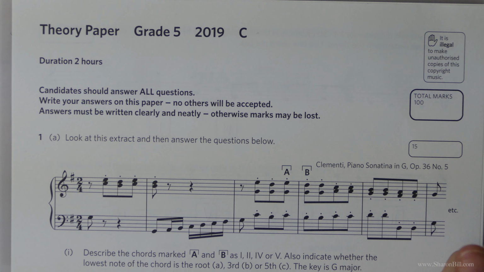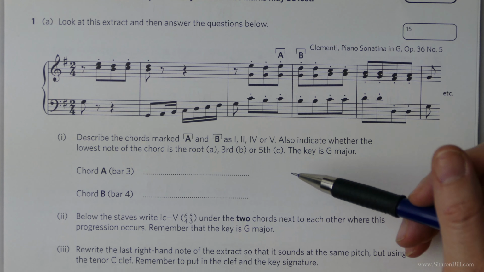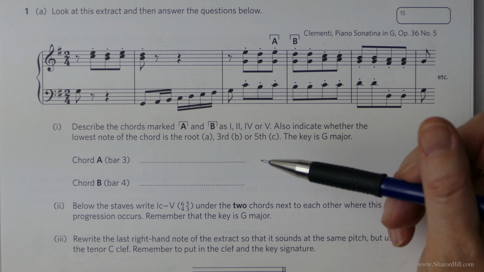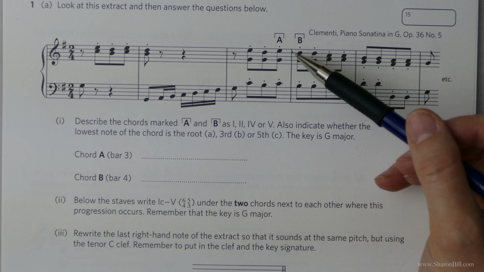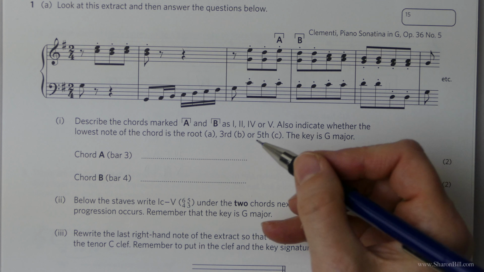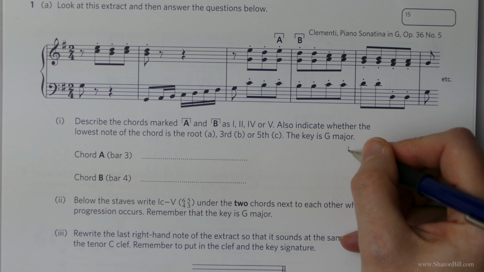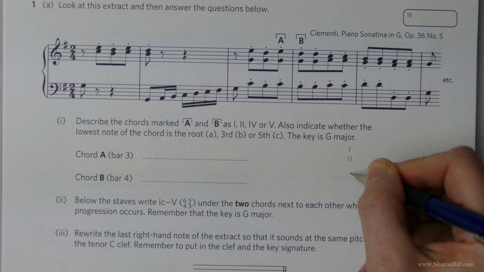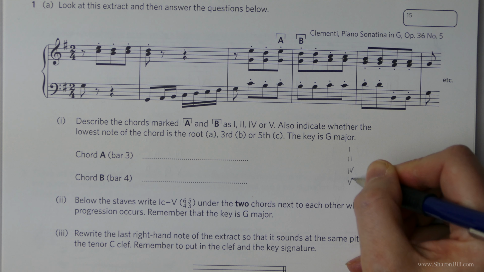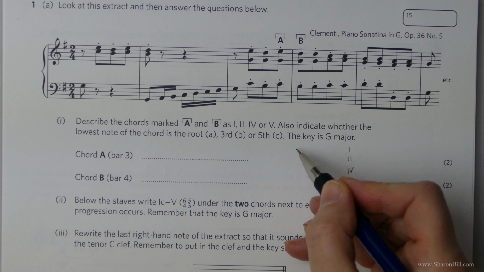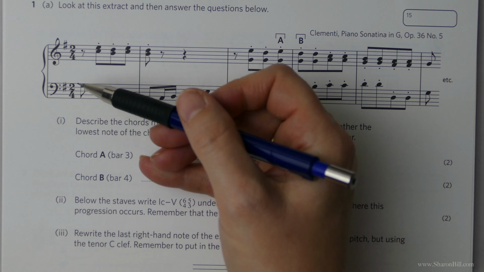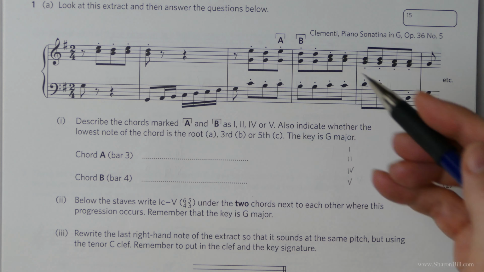So the questions below are all relating to this little extract here. And the first question is asking us to describe these chords. So we're looking to say whether it's chords 1, 2, 4, or 5. So let's do the thinking first. We're very helpfully told that we're in the key of G major. You can see we have a key signature here of F sharps.